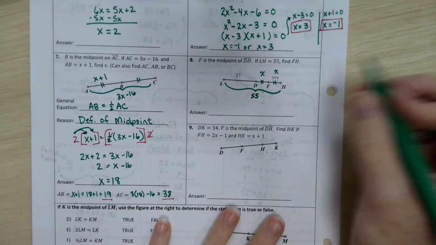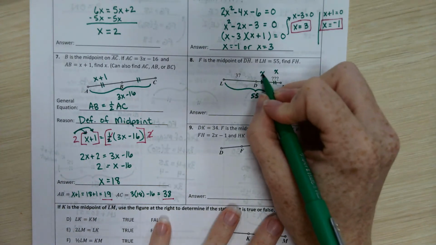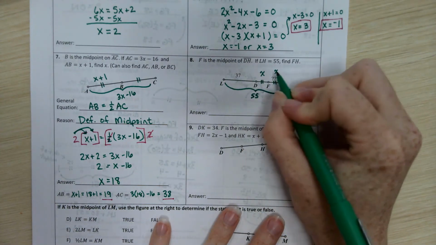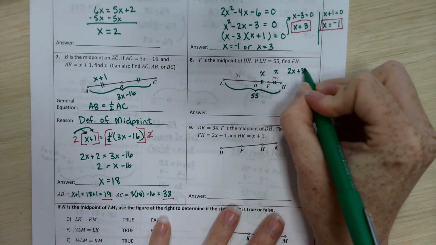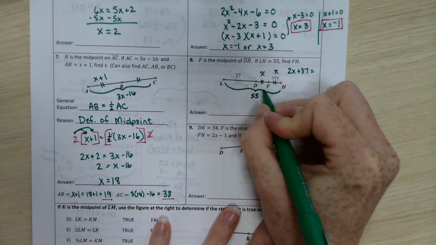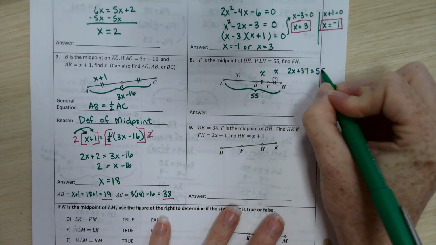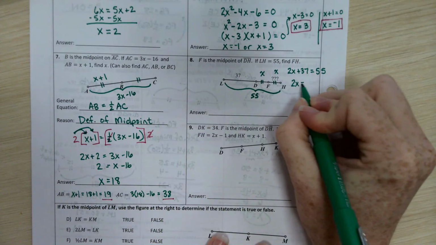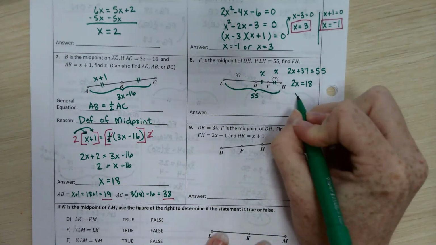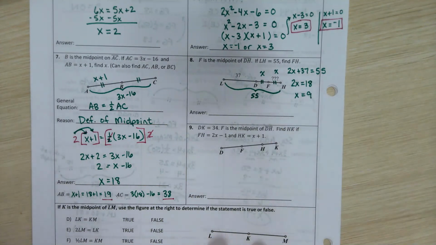And then if I shift into segment addition mode, adding up all these pieces, so X plus X is 2X plus 37 will give me that entire length from L to H, which is 55. And then we can go ahead and solve. 55 minus 37 would be 18. And if 2x is equal to 18, that means x is equal to 9.